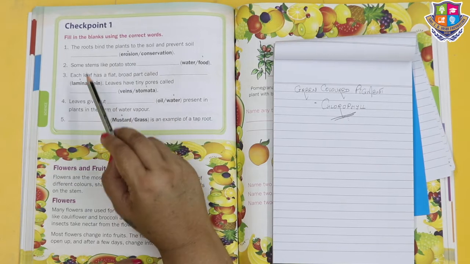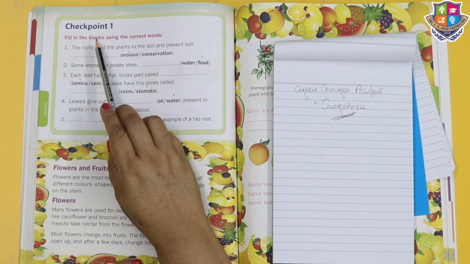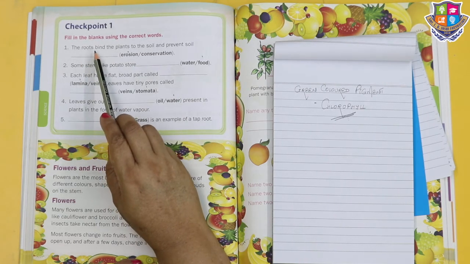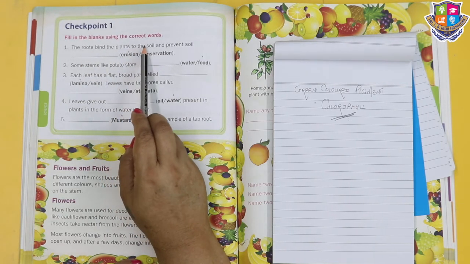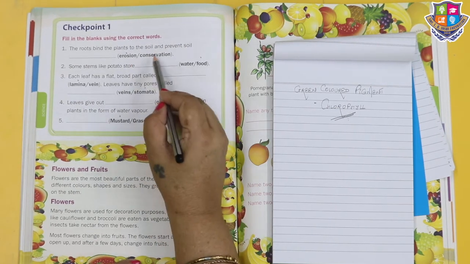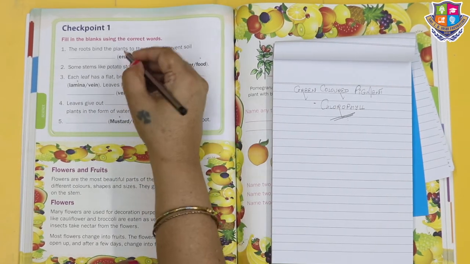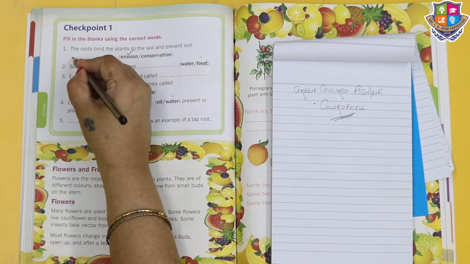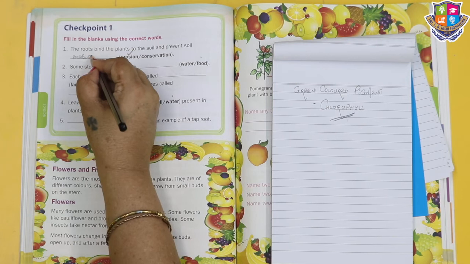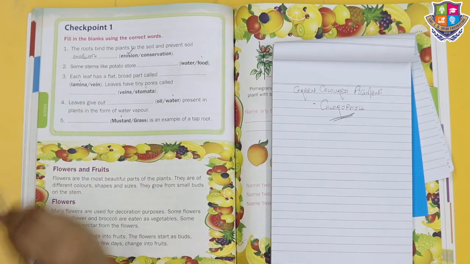That is the checkpoint number 1. Fill in the blanks using the correct words. The roots bind the plants to the soil and prevent soil erosion or conservation. It has to be erosion. E-R-O-S-I-O-N. Did you get it?